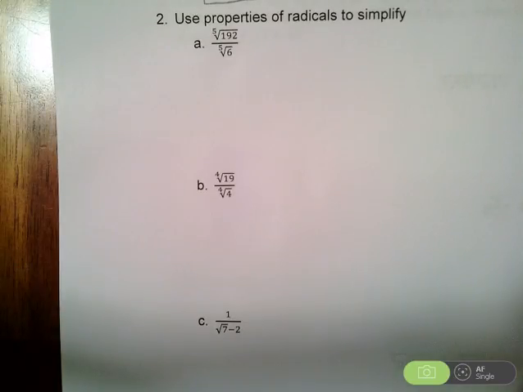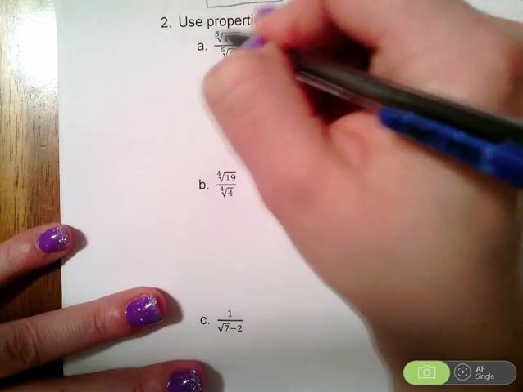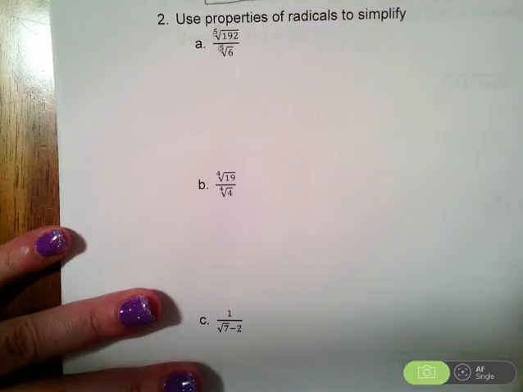All right, number 2 here. Number 2 says use properties of radicals to simplify, okay. So what we got going on here is probably a lot of different things, and you probably hate your life, and I'm sorry about that, but we got to do it. So A doesn't look too bad, mostly because our index, or indices, I guess I should say, are the same.